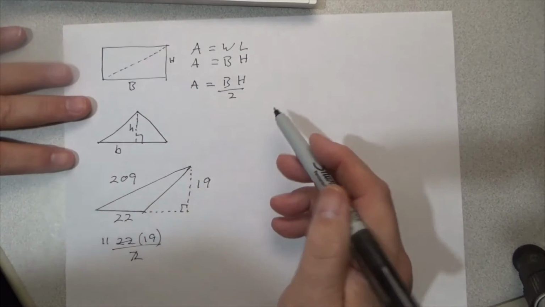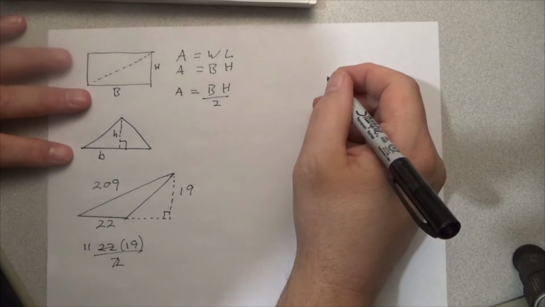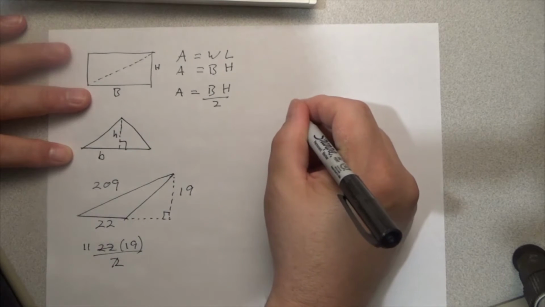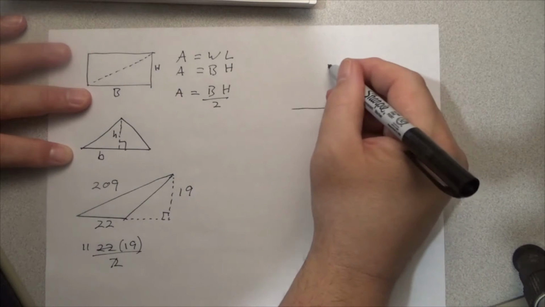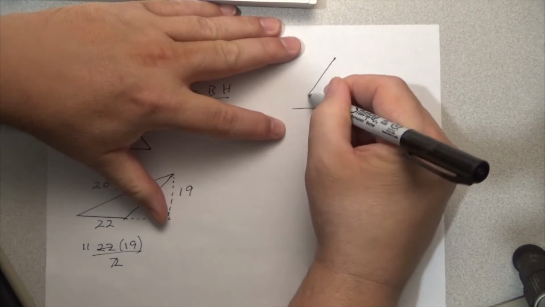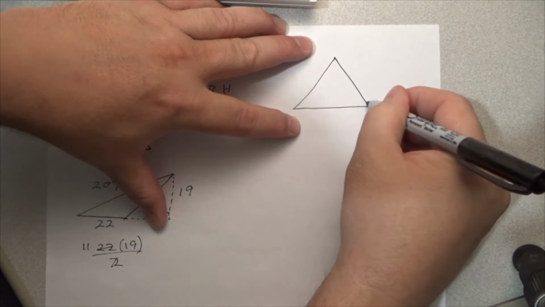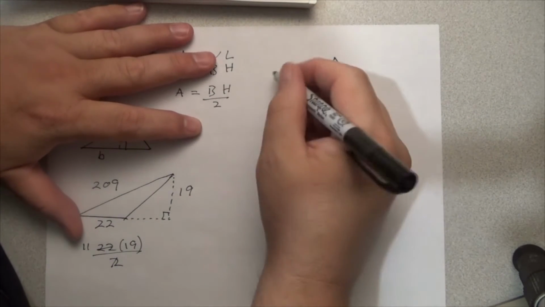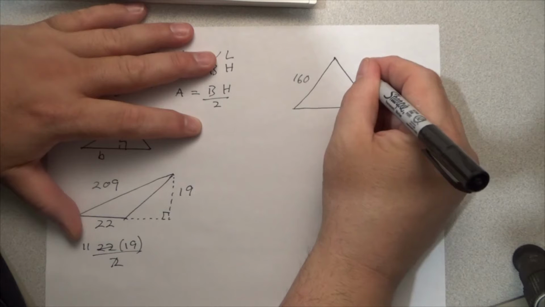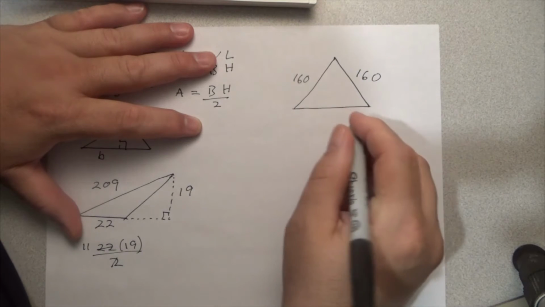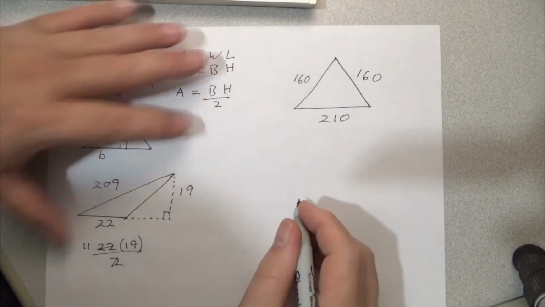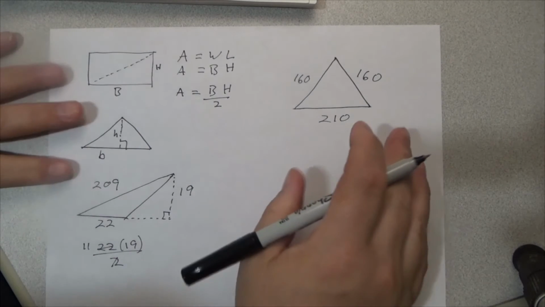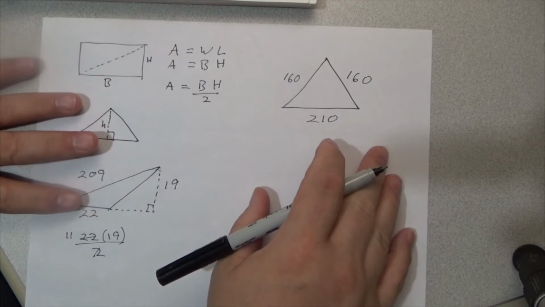And sometimes you can be given a figure. Let me see if I can get this drawn. Like this right here. I'm looking at, still at page 669, near the center. This triangle is an isosceles triangle because this side is 160 and this side is 160, and then they give you the base as 210. Okay, how can I find the area of this triangle?